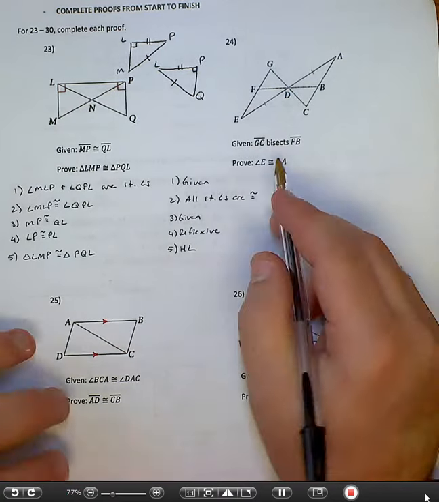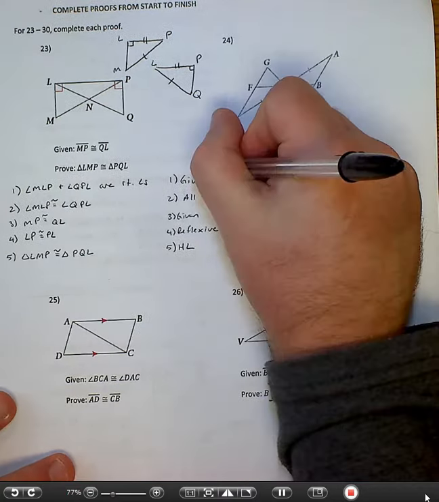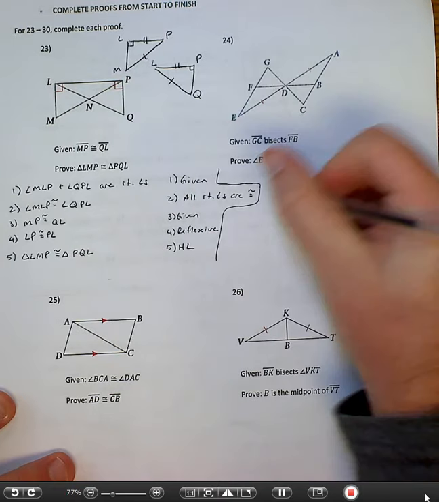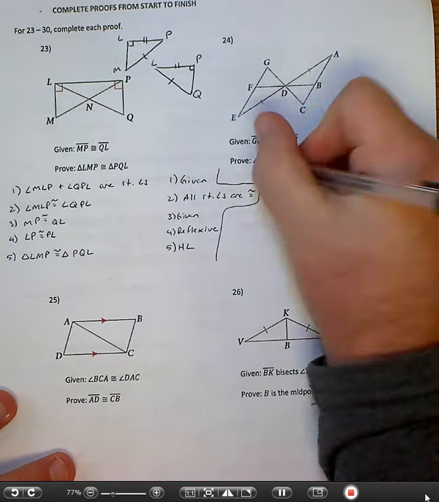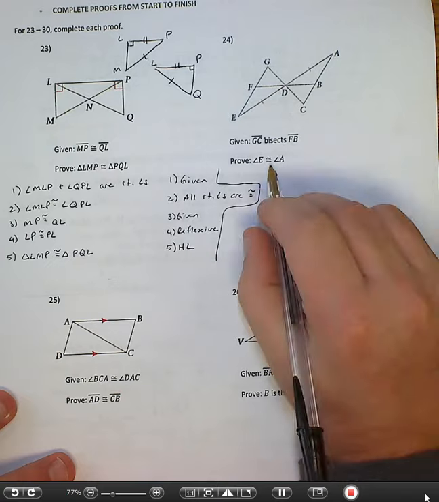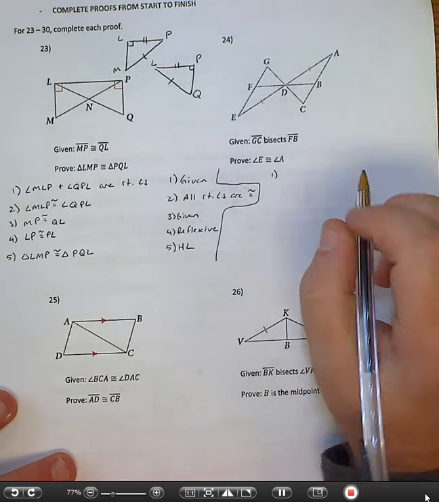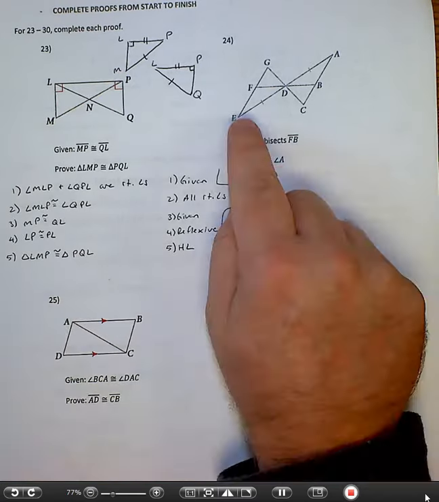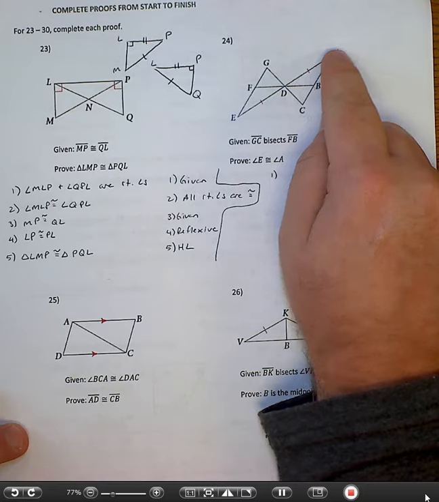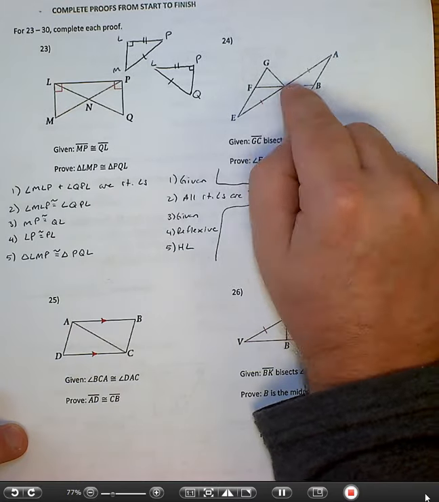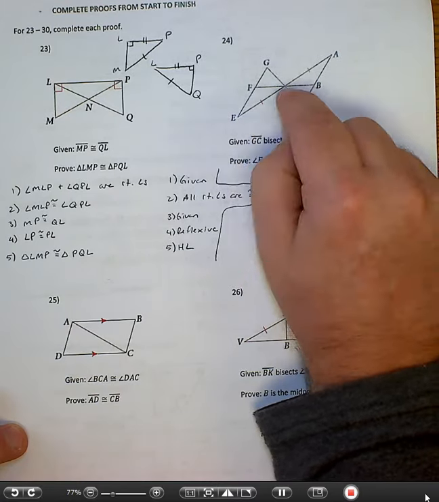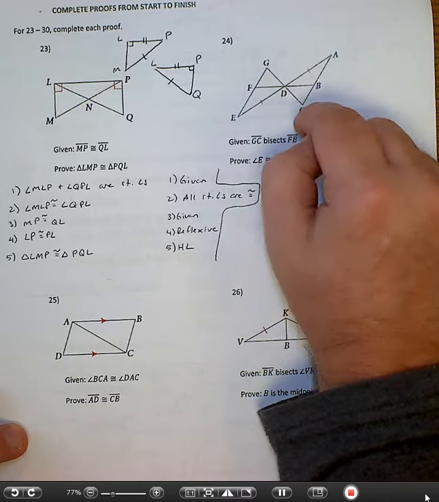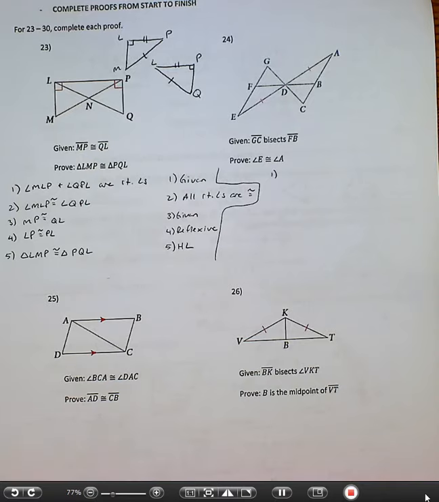Okay, this one is probably about a level 4 or 5. Let's create some space here. So I want to prove that angle E and angle A are congruent. The reason this one's tricky is because there's multiple triangles here. But what I see is that angle E and angle A are part of triangle DBA and DEF, but they're also part of DEG and DAG, or DAC. Not sure which one I'm going to use yet, but let's get started.